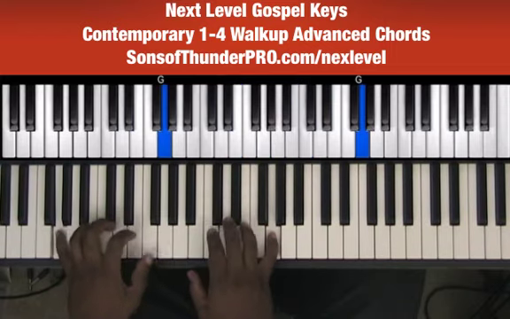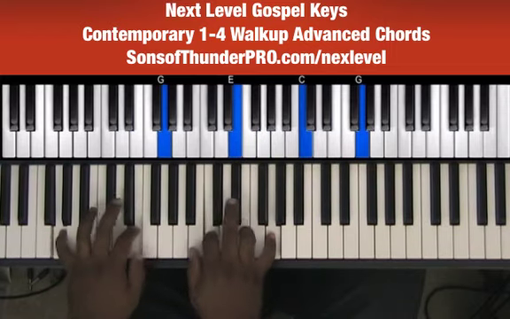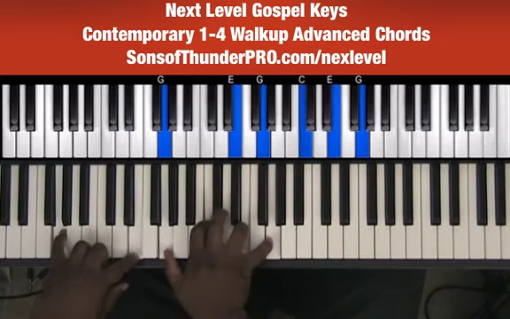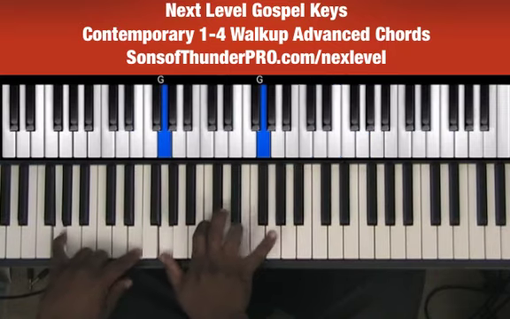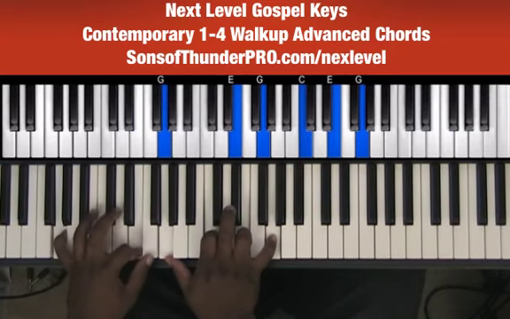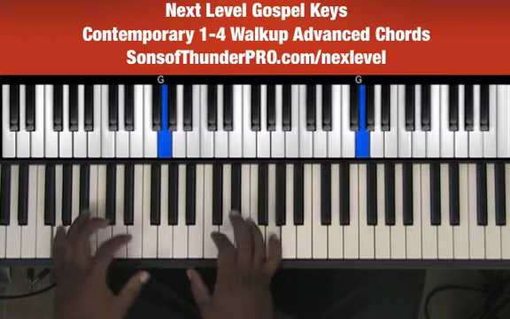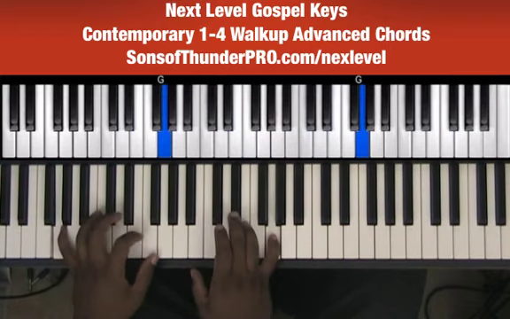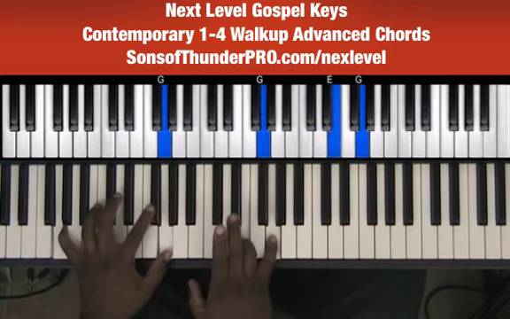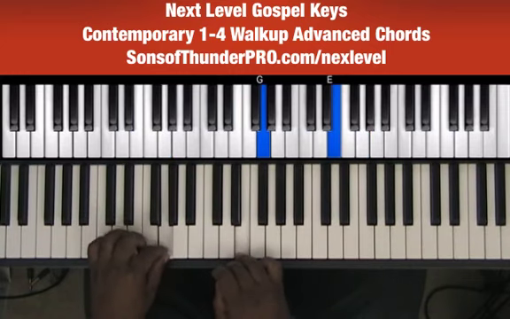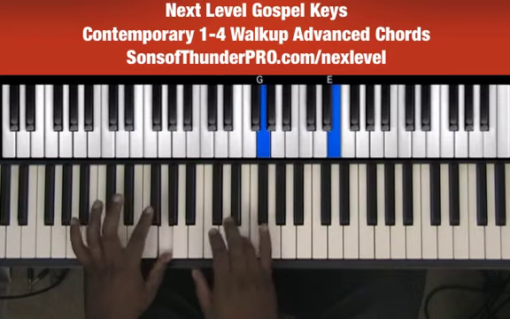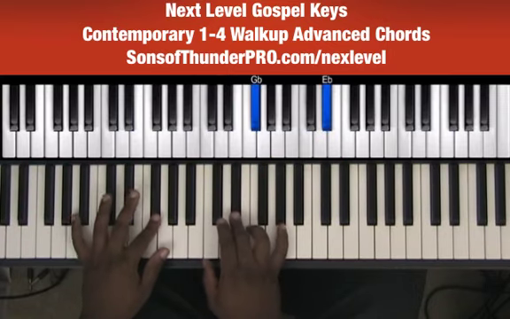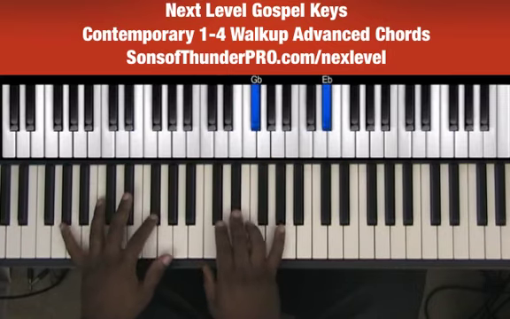So here, the actual chord, I'm playing the G and the E, and I'm playing the G, the C, the E, and the G. So if you want to add some color in here, what I would suggest is, we'll take this G and this E, and lower it a half step. So G, E, down to G flat, E flat.